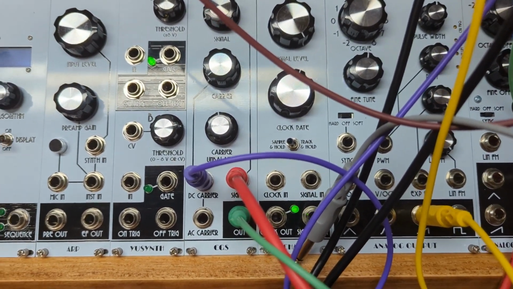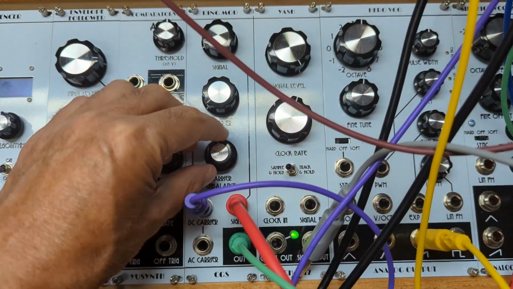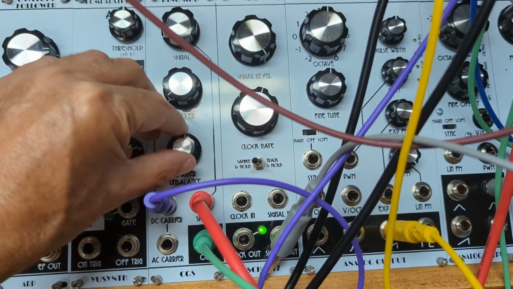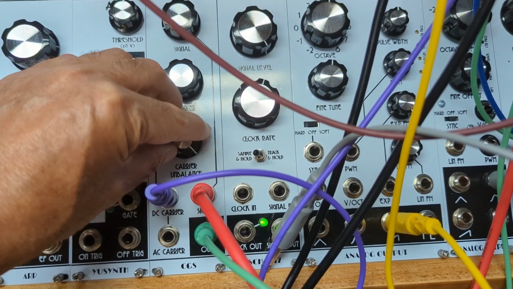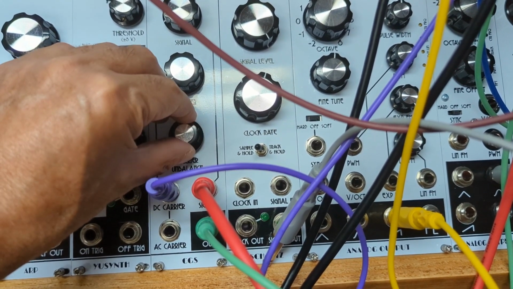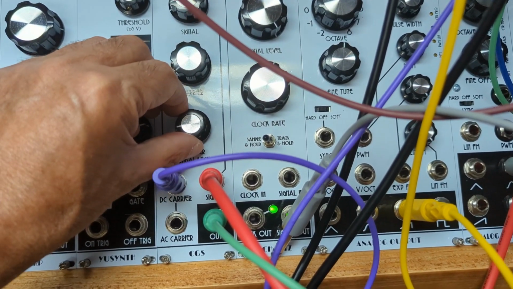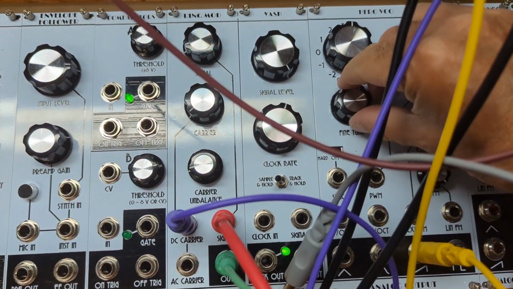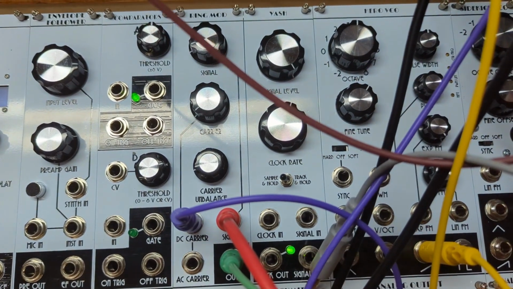If I change the carrier waveform, that's a sine wave carrier. And now if I vary the carrier unbalance, that does different things. Let me try fiddling with this.